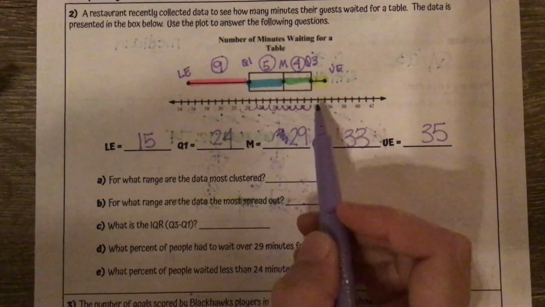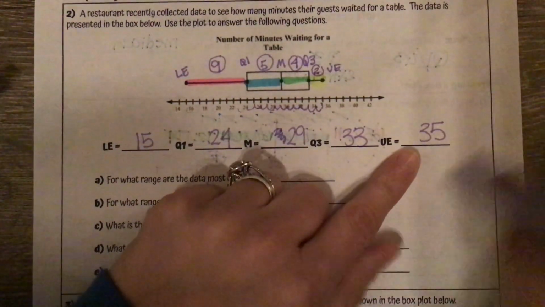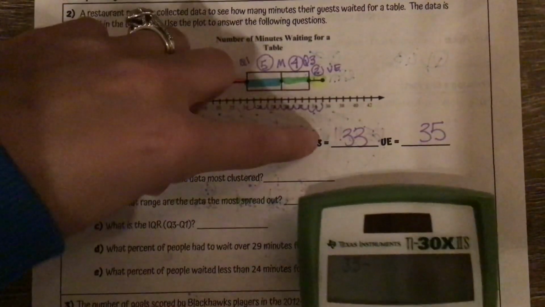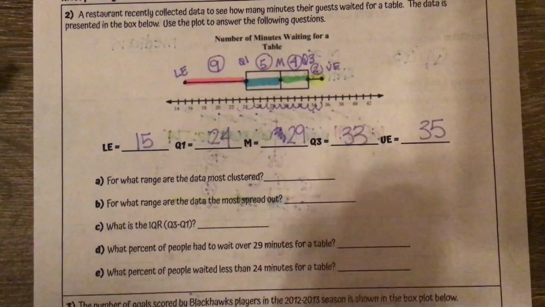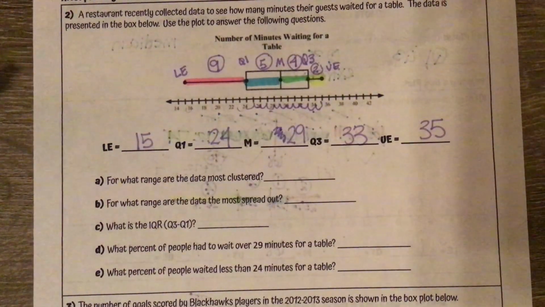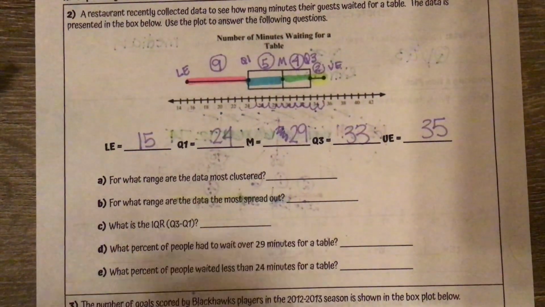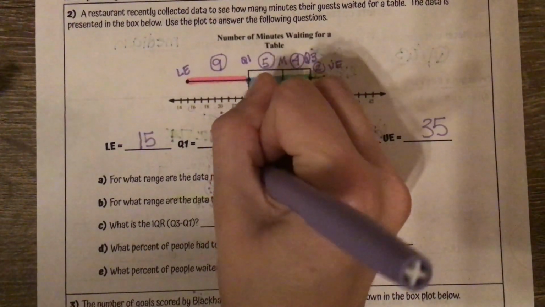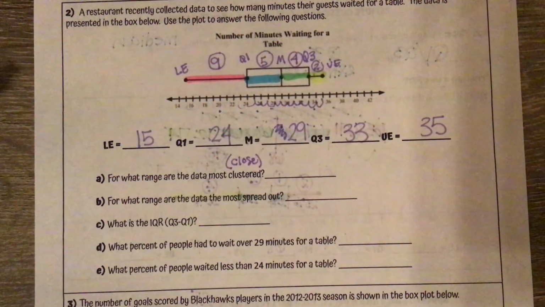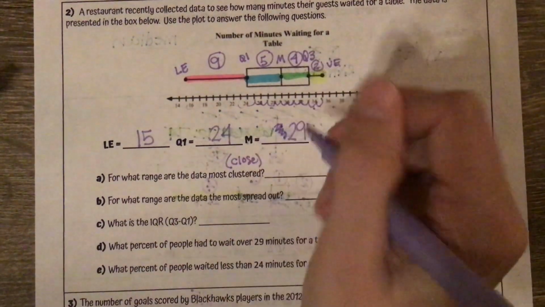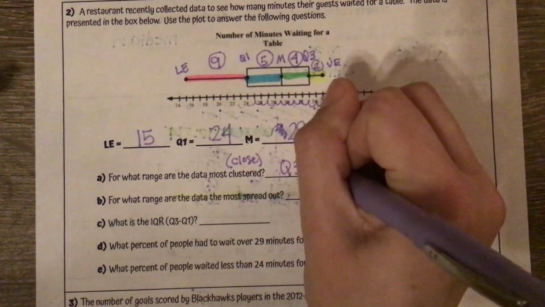And the last one, counting 1, 2. Or that's my upper extreme of 35 minus the Q3 of 33, which equals 2. You might be able to visually see it too. You can see where it's more spread out and where it's close together. Where it's the most clustered, if it helps you to think of clustered and close together, that's going to be our smallest range, which is the 2, and that was in between our Q3 and our upper extreme.